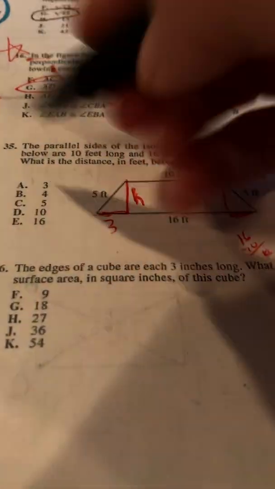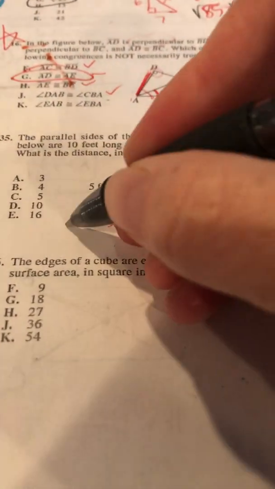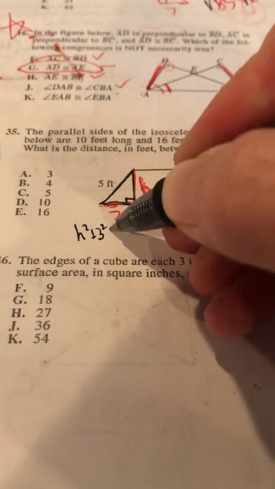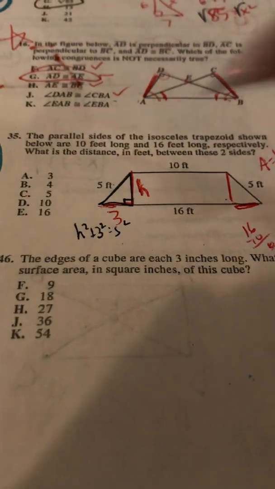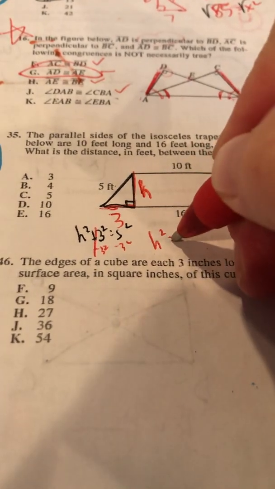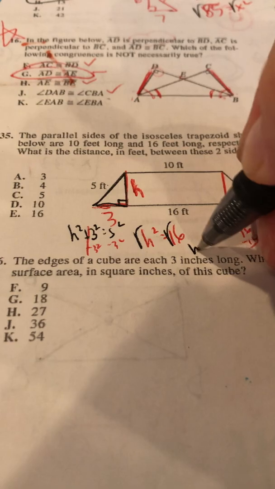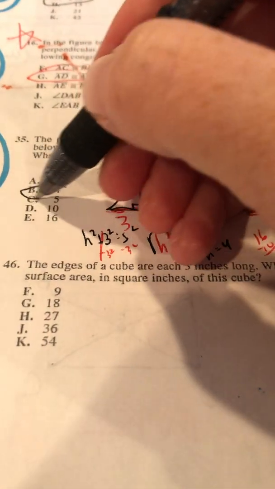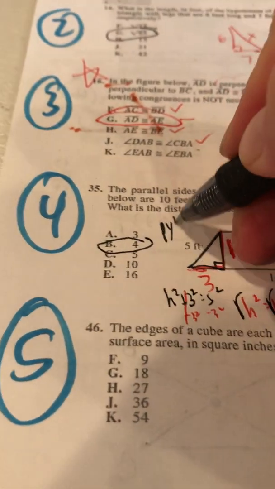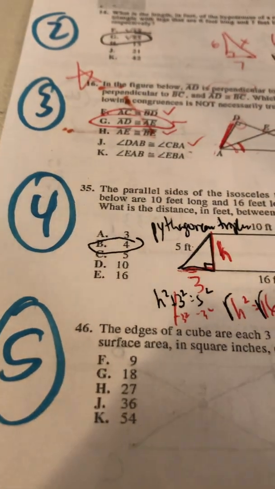And so now I'm just going to zoom in on this guy. So this is my hypotenuse, so I'd have to do h squared plus 3 squared equals 5 squared. Subtract the 3 squared to give me h squared equals 16. And the square root of 16 is 4. This is part of the Pythagorean triples. I will discuss those at a later time.